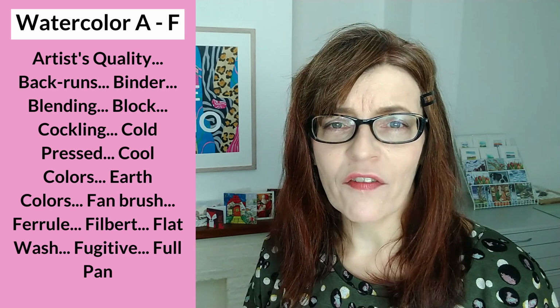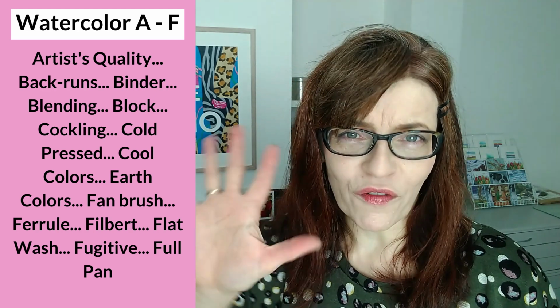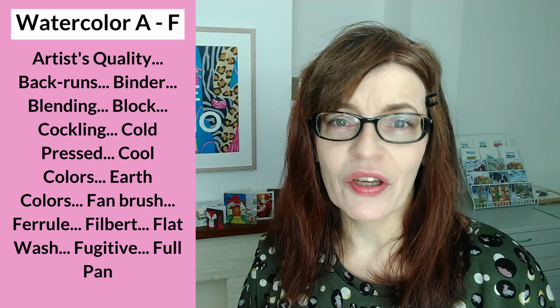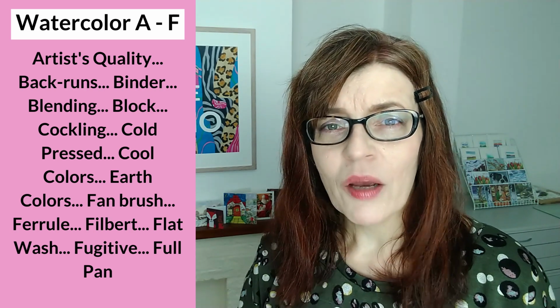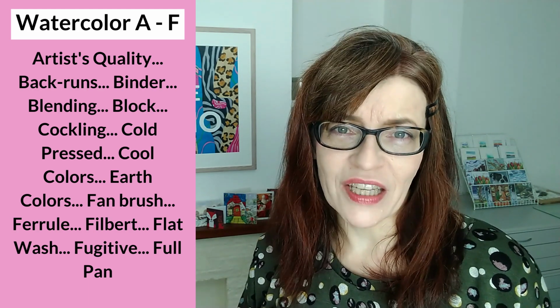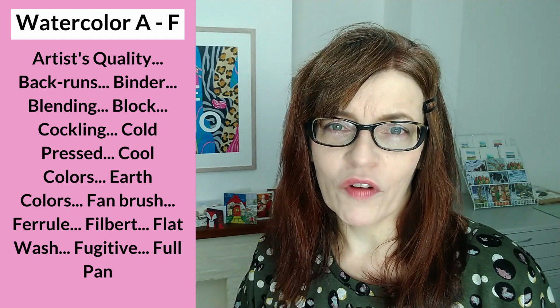Coming on to F, we have the word fan. This describes a type of brush that has a flat fanned out surface. I won't be going through every single brush type in here because that would be a whole A to Z by itself, but I am planning a video for you in 2022 that will go through every single type of brush and show you how to use it as well, but I've included a few of the most common ones in this A to Z.